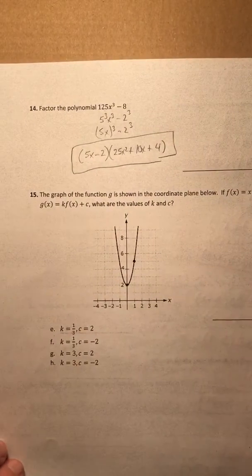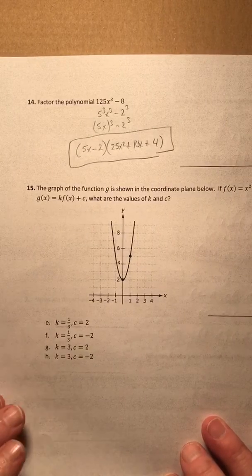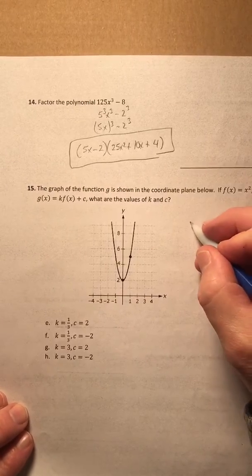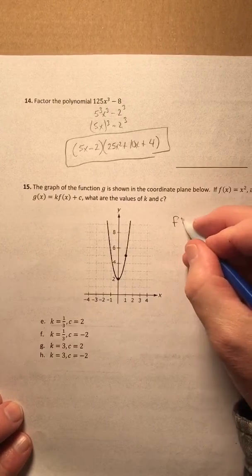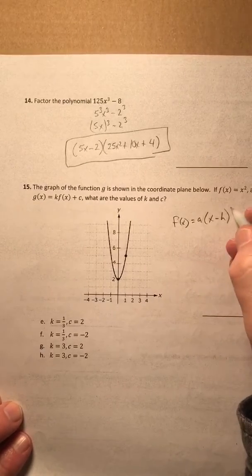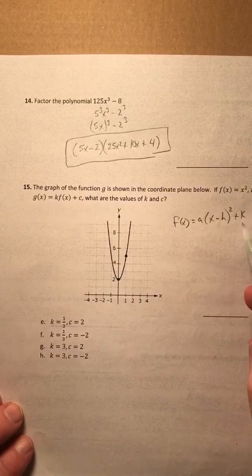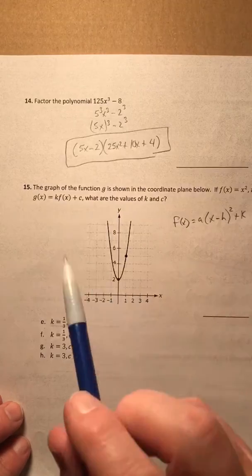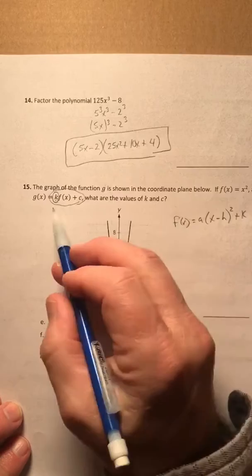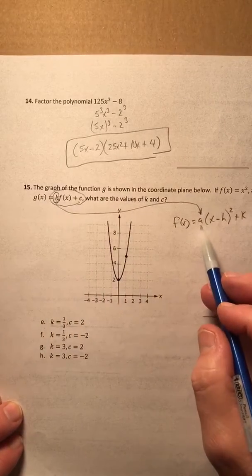All right, number 15. This is really the one about knowing the differences in the graphs. Remember our formula: f of x equals a times (x minus h) squared plus k. Now they messed us up a little bit, because in the formula they're giving us, their k is just our a.